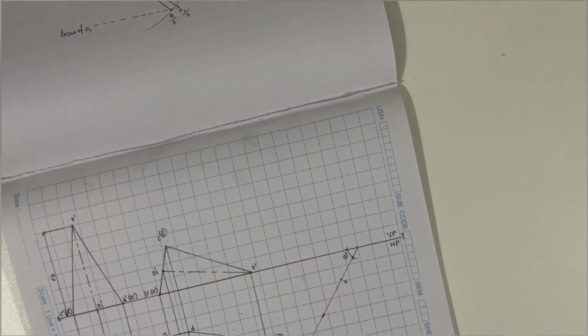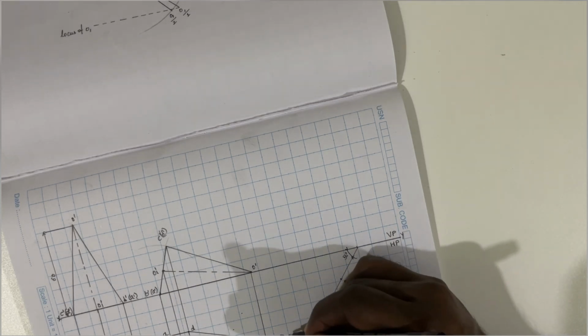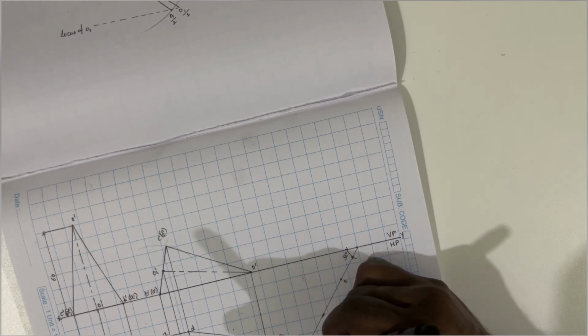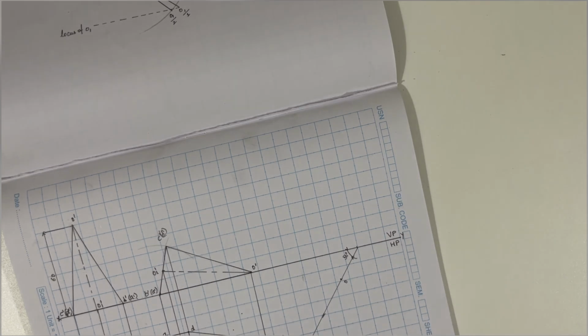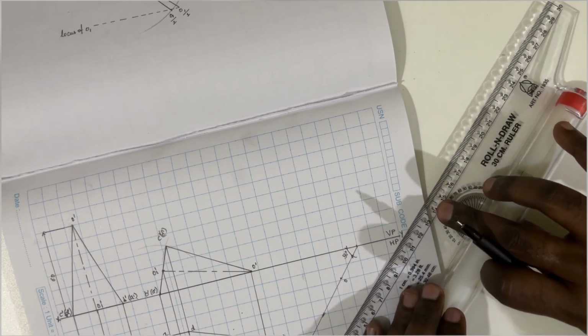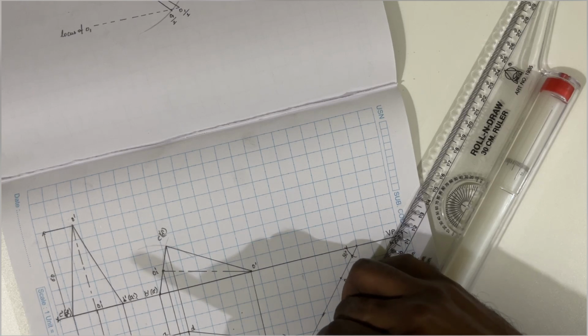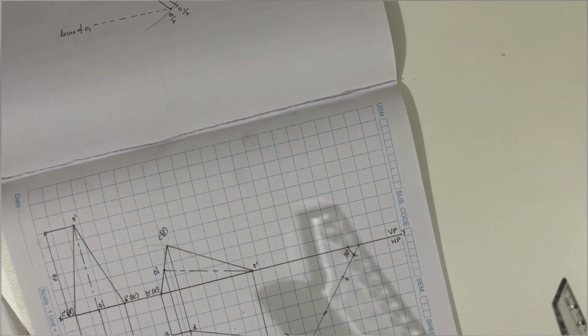And similarly here also, I'll place the midpoint at 1.8 centimeters and draw a line of length 3.5 centimeters. And then I'll be drawing these edges. Again, they should also be exactly 90 degrees. You can use the set squares.